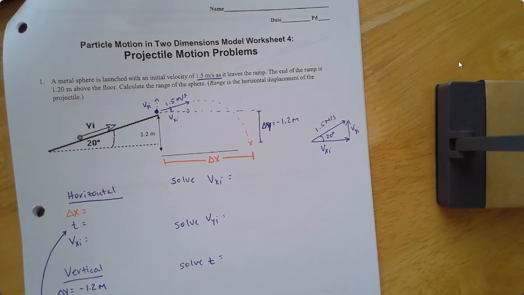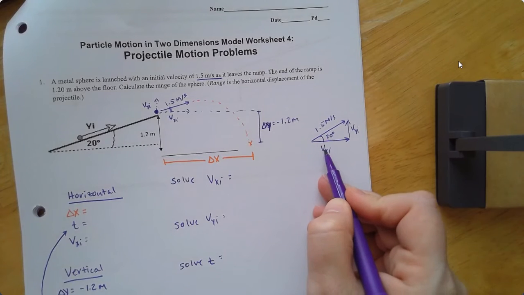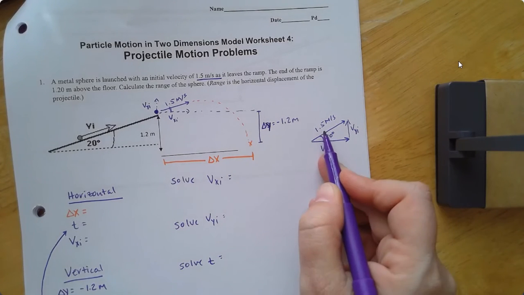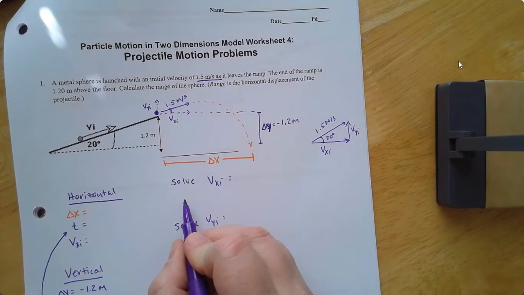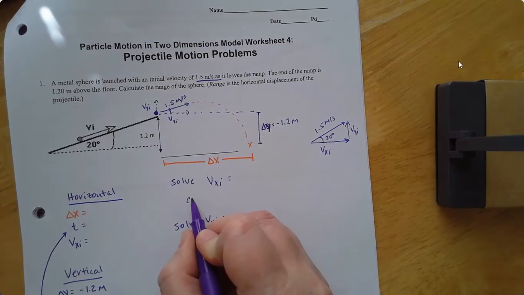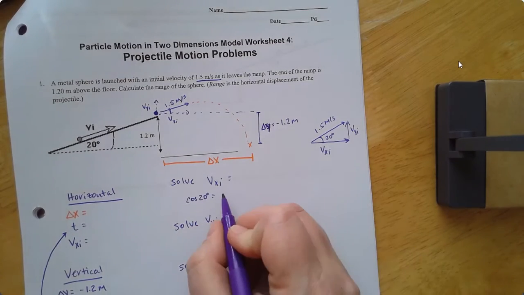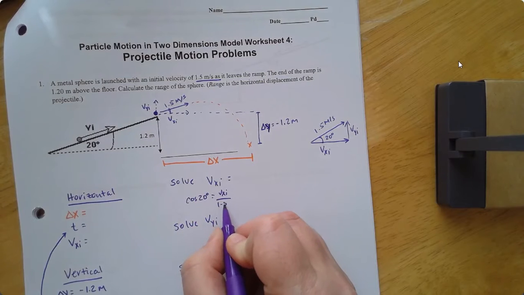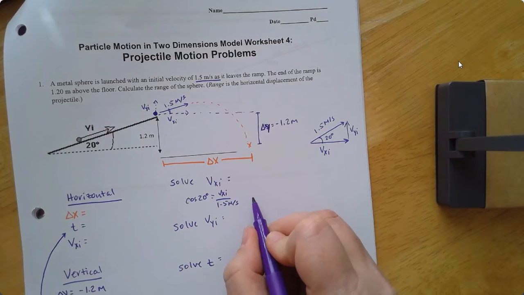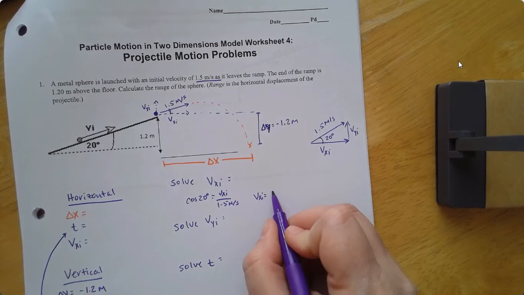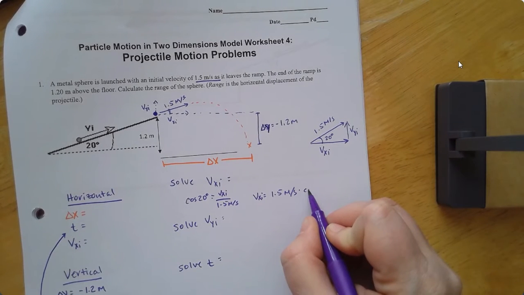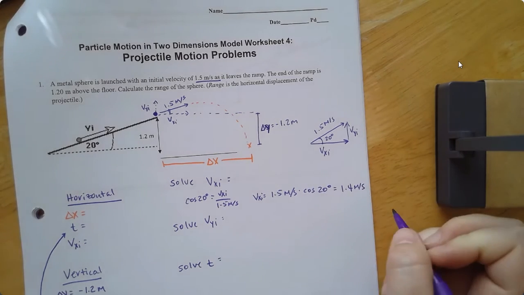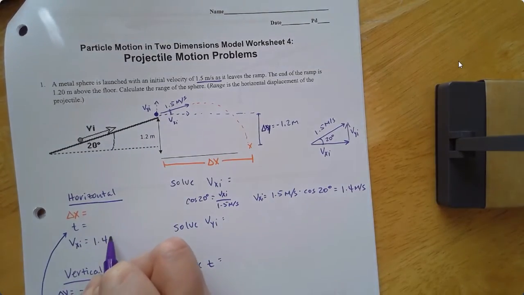We've done a bunch of them. We know that the relationship between our horizontal velocity and this hypotenuse is the cosine of 20 degrees. So the cosine of 20 degrees is equal to our Vxi divided by 1.5 meters per second. So our Vxi is going to be 1.5 meters per second times the cosine of 20 degrees. If we put that into a calculator, we'll find that that's 1.4 meters per second. I'm just going to record that over here so I know I'm starting to fill in this information.